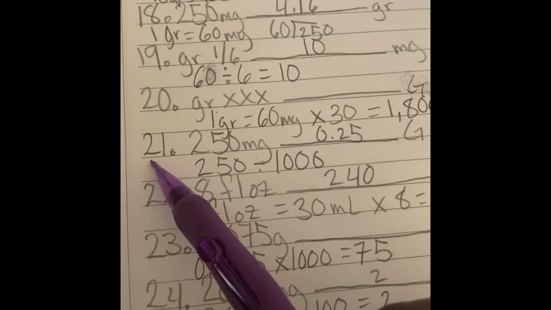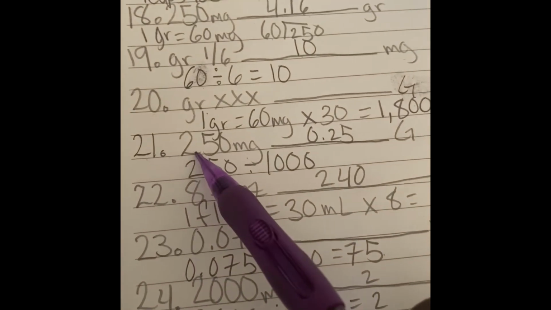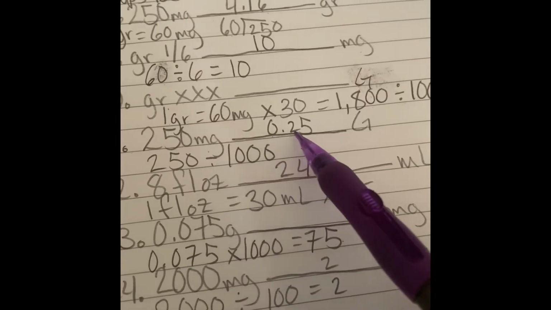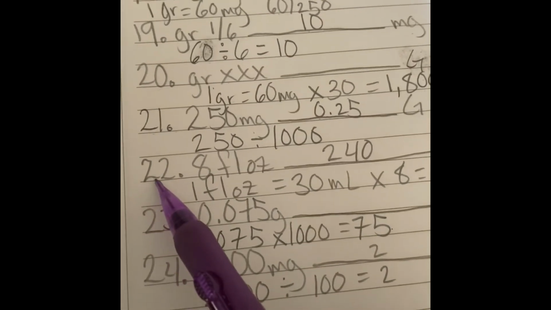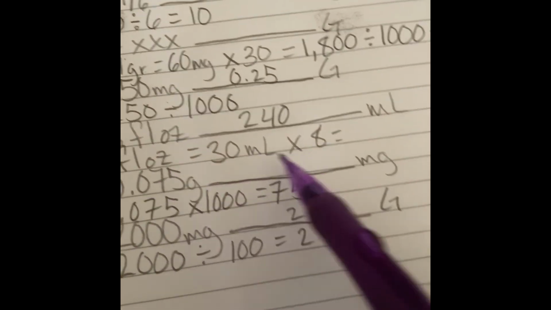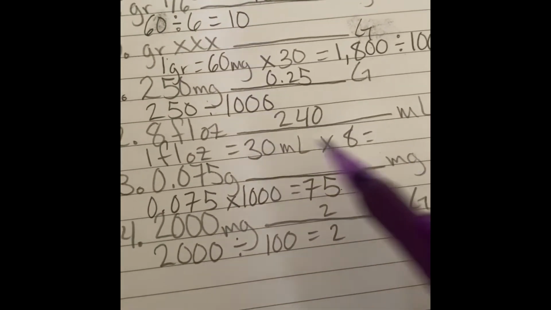We have 21, which is 250 milligrams. Divide that by 1,000, you'll get 0.25 grams. Number 22, we have 8 fluid ounces. 1 fluid ounce equals 30 ml. 30 times 8 equals 240 ml.